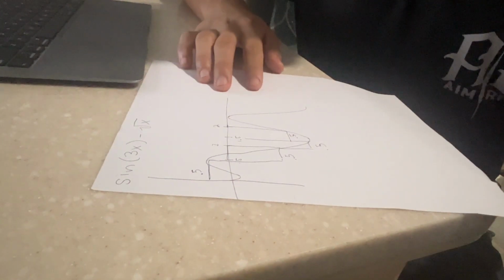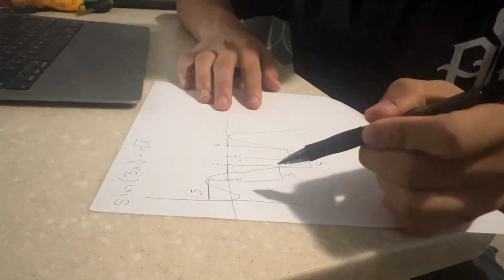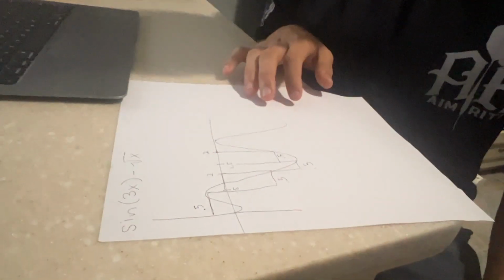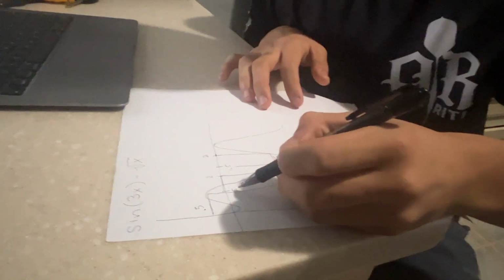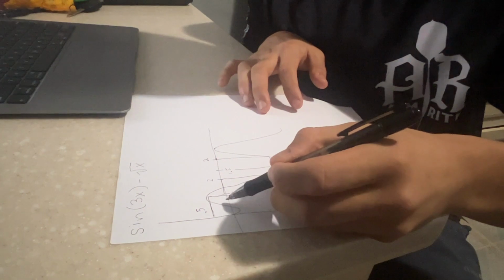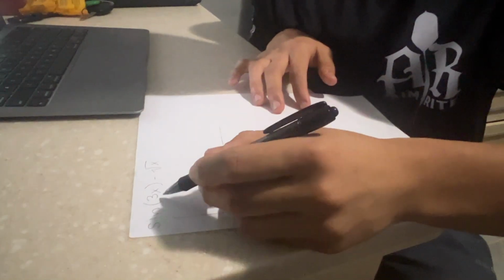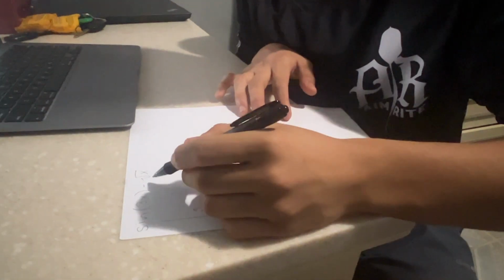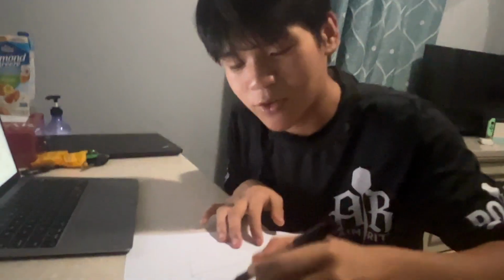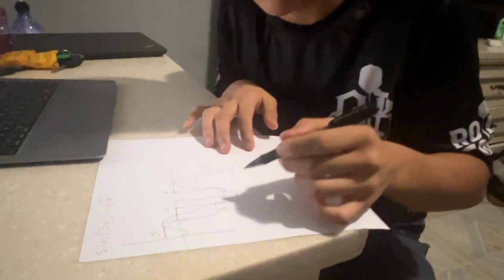Now we're just trying to find the lengths for all of these so we can find the area of each rectangle. To find the length for all of these rectangles, we'll be inputting the function for our x, which for our first rectangle is 0.5. So it'll be sine 3 times 0.5 minus the square root of 0.5. And then you do it for all of these. Since we have 4 intervals, we'll have 4 different lengths that we'll be adding together.